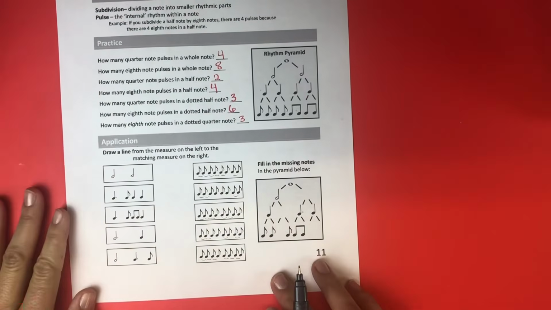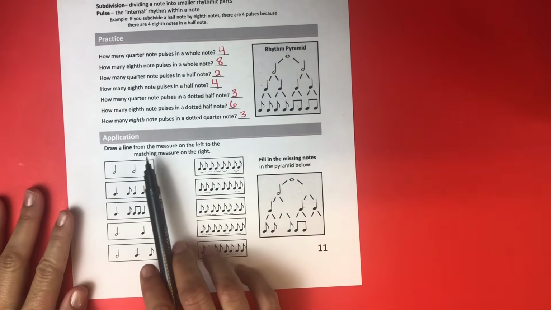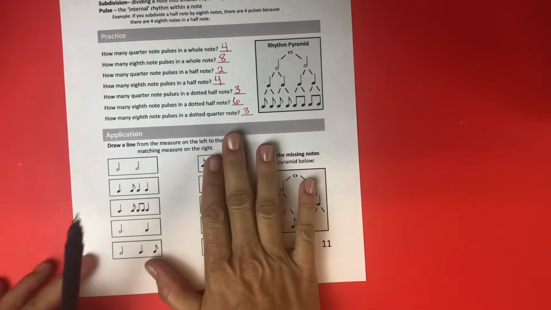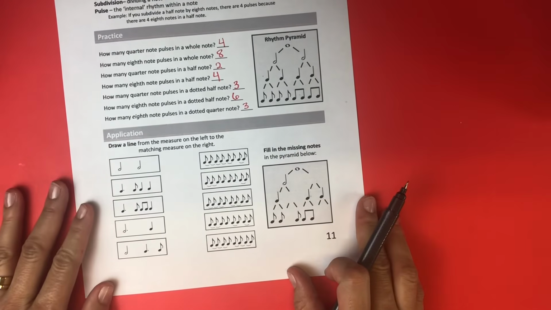Okay, all right, now what you're going to do here is draw a line from the measure on the left to the matching measure on the right, using your ties and your subdivision.